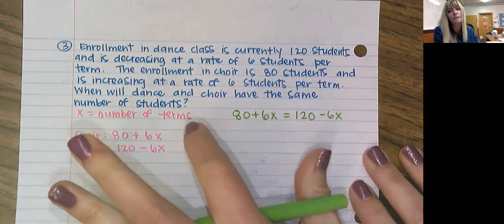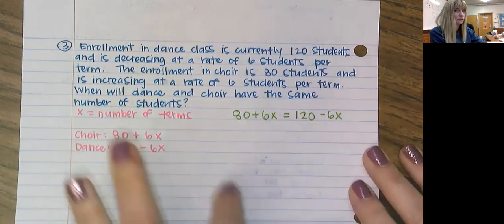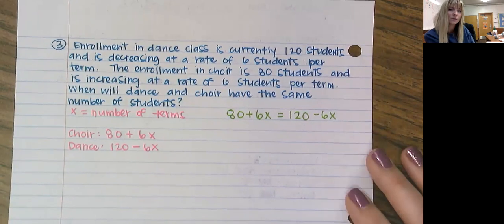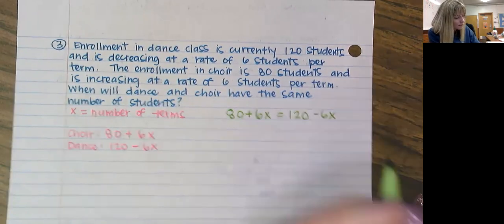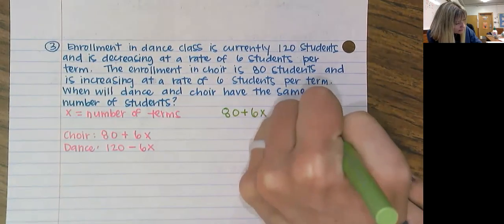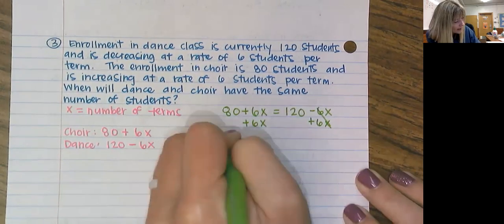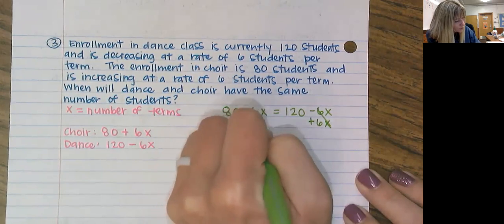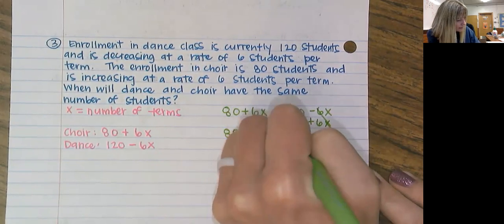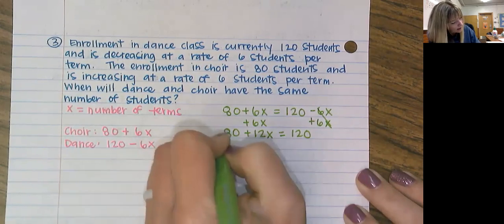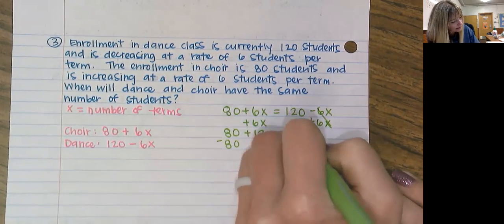Do you notice how this type of situation is turning into variables on both sides kind of story? The whole when is it the same? All right, so I'm going to go plus 6x on both sides. So I have 80 plus 12x equals 120. And I have minus 80 minus 80.